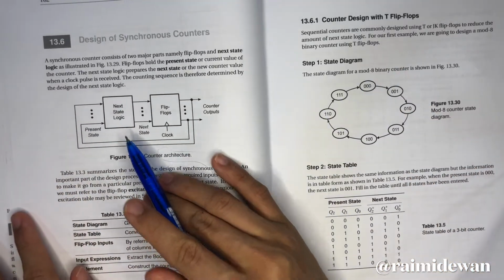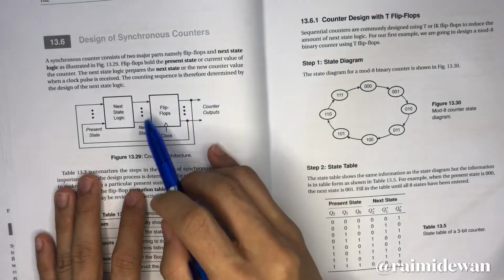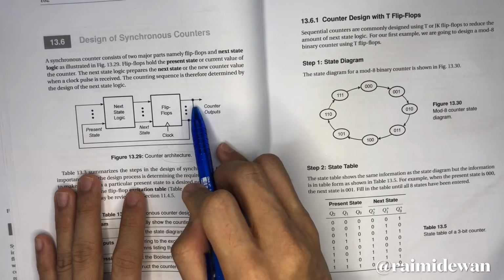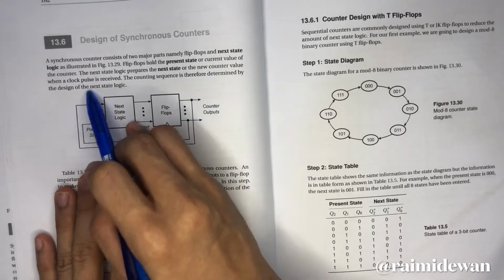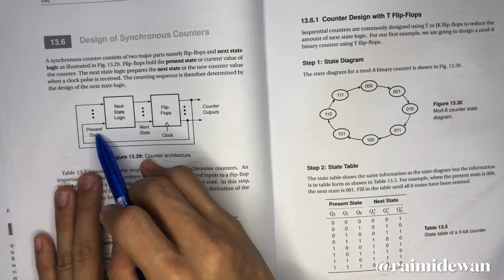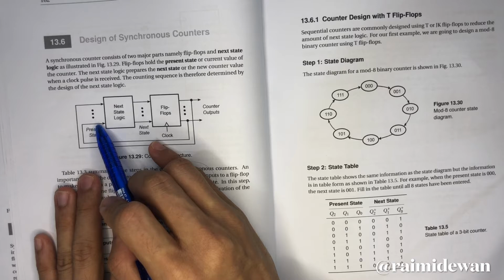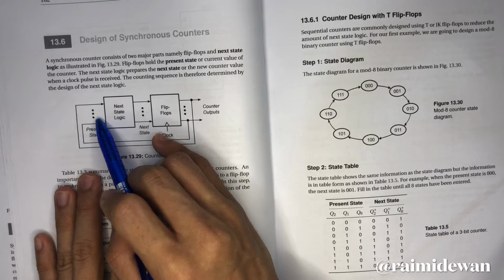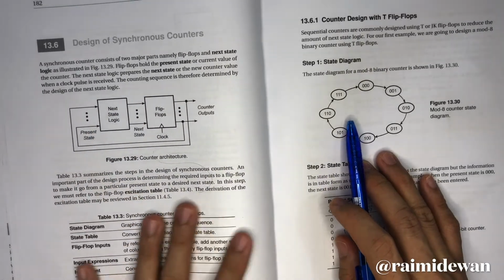So you see here is the counter architecture, and here is your flip-flop, and this is your counter output. Then you see there's a feedback towards the next state logic. So this is your present state. The flip-flop will hold the present state or the current value until it is triggered by a clock pulse.